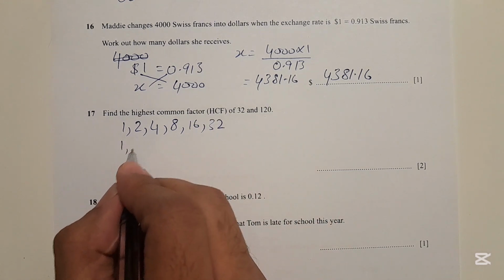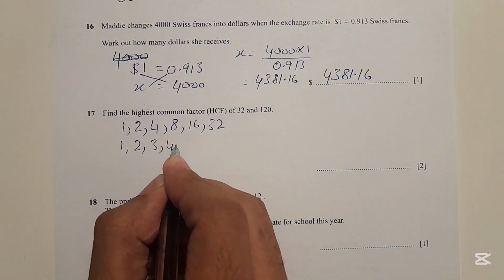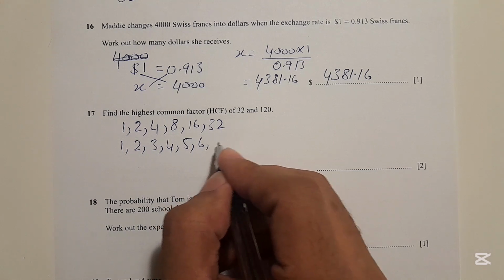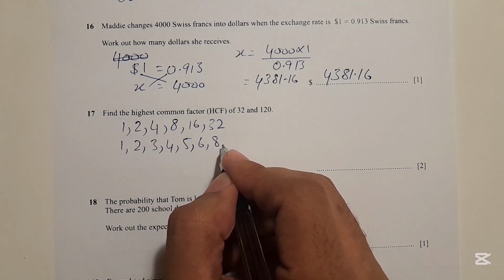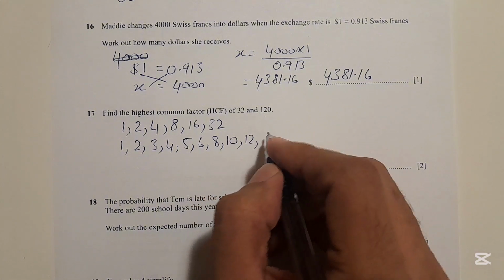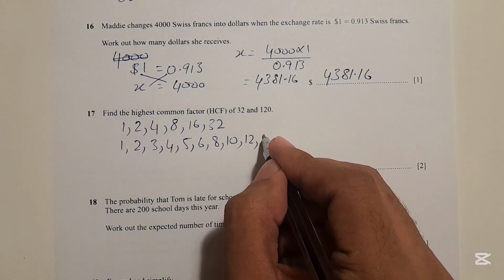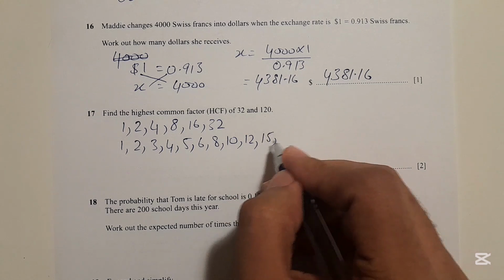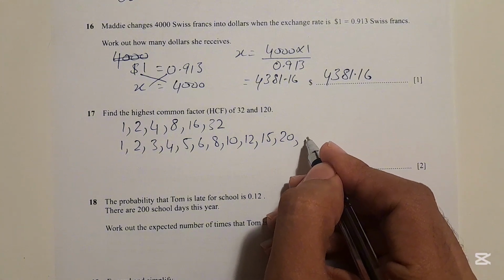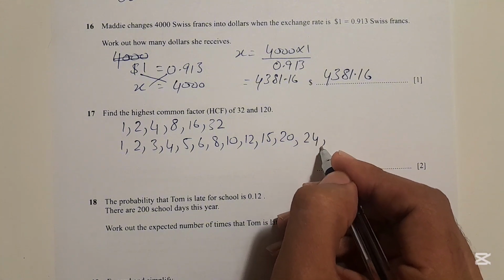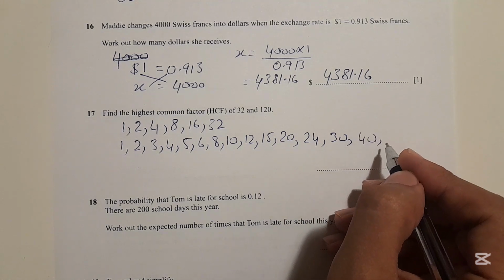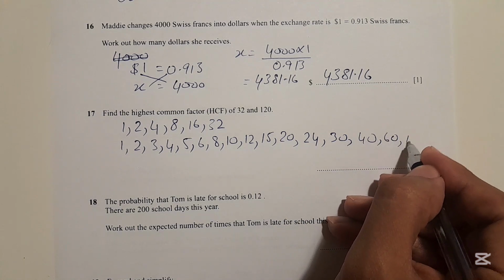And for 120 it's 1, 2, 3, 4, 5, 6, not 7, 8, then 10, 12, then for 8 it will be 15, then for 6 is 20, then for 5 is 24, then for 4 is 30, then for 3 is 40, and for the 2 is 60, and last is 120.